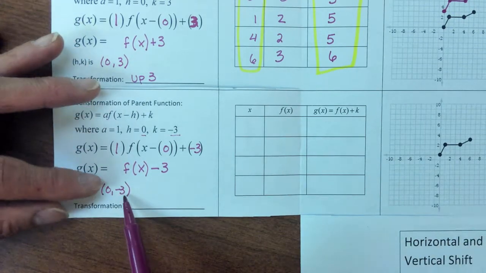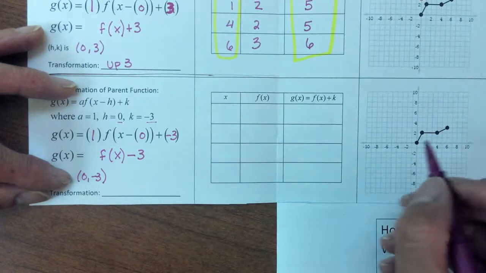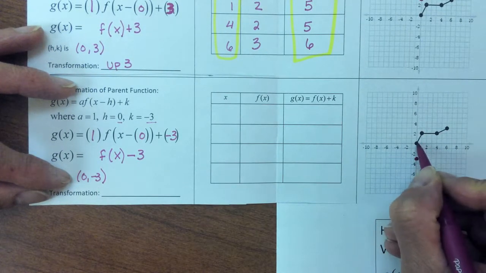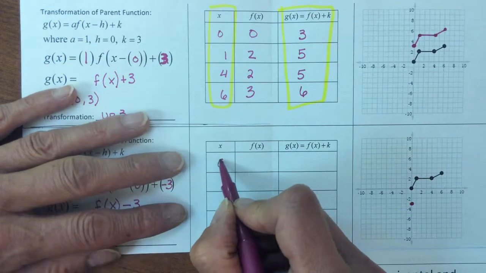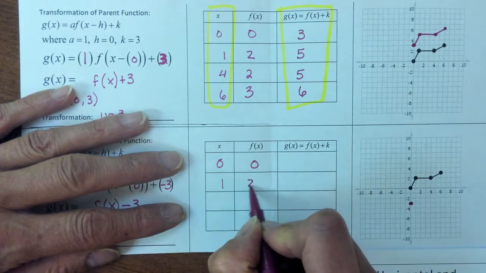And I bet my transformation is down 3. So my new origin is at 0, negative 3, which is right there. So you can see that point went down 3. Let's go ahead and copy in our original x, y values from the parent.